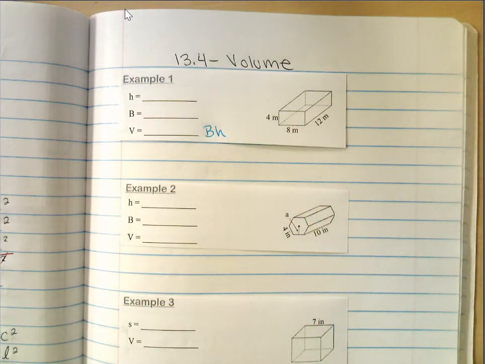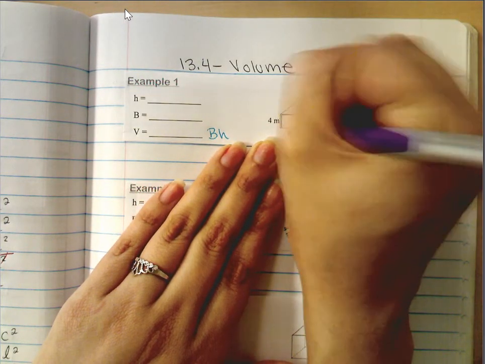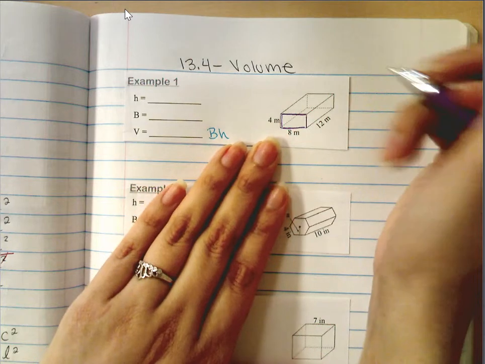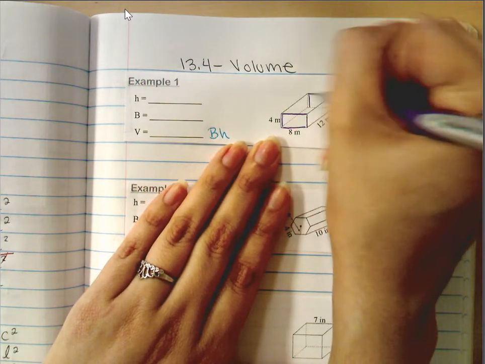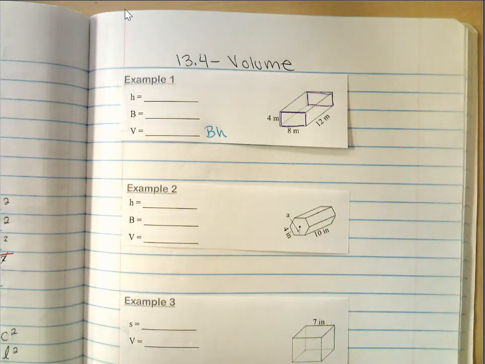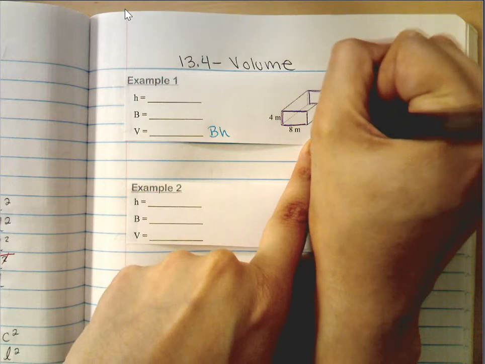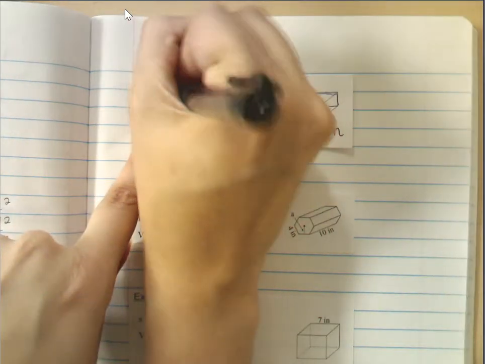The height of the prism, if you remember, is always the distance between the two bases. So I'm going to say this front face is the base, and this is the back base. The distance between them is that 12. So this is the height of my prism. So 12.